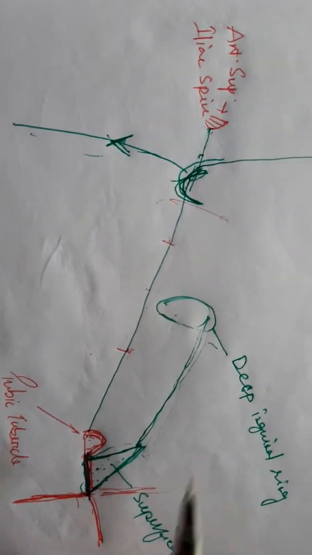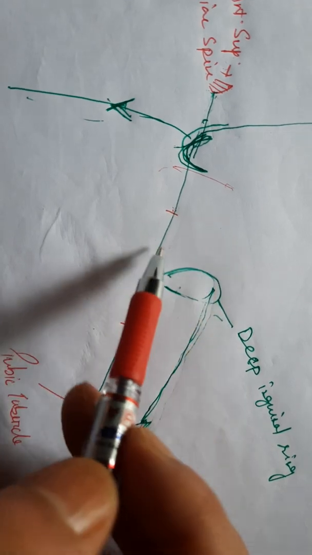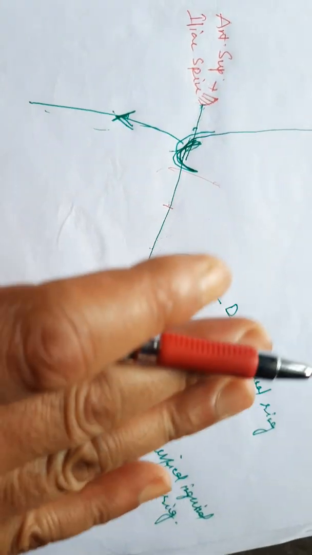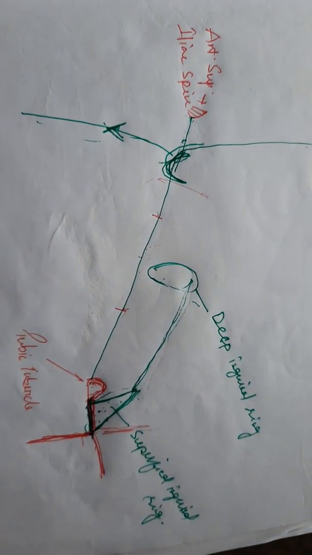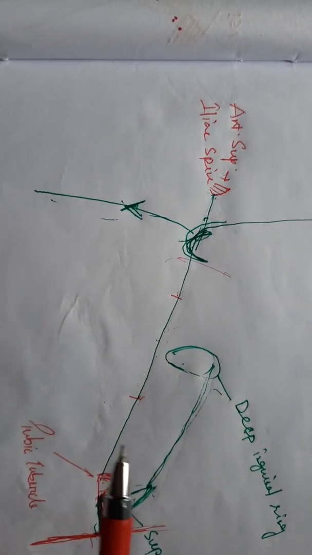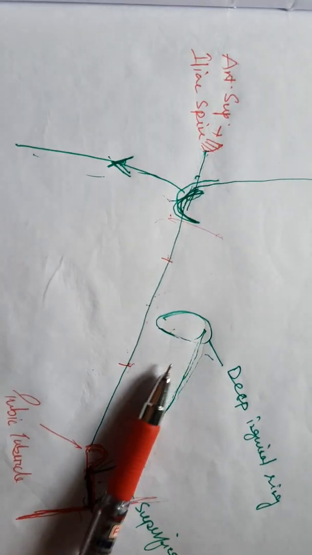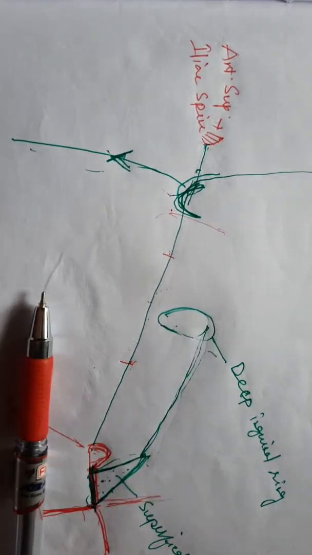Now we can say the boundaries of the canal. Here the anterior wall, when you go from superficial to deep: first is skin, then superficial fascia, then the external oblique muscle. That means these three things form the entire anterior area.